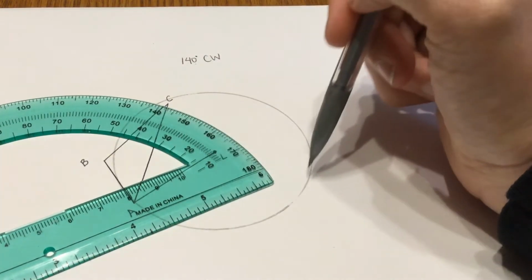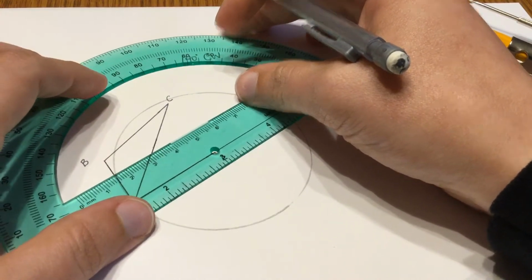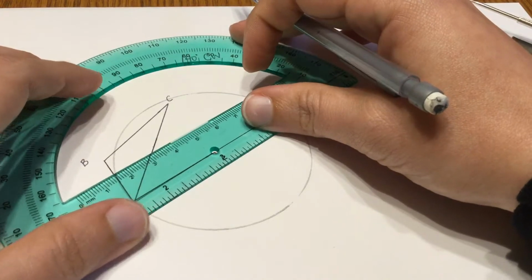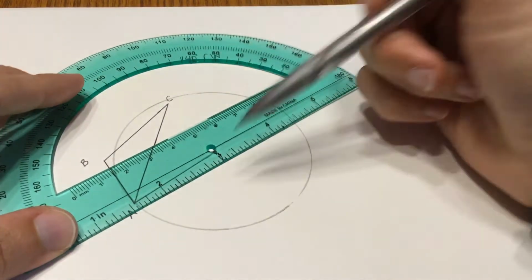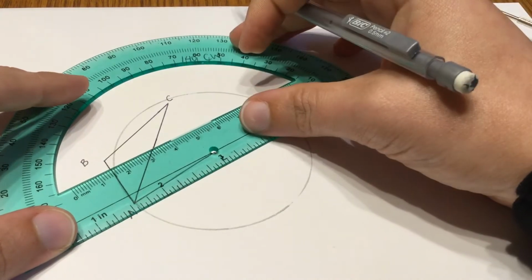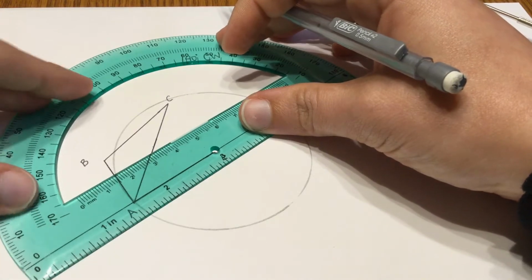Clockwise is going to be this direction, the direction that a clock runs. So I put the center of my circle inside my bullseye, or on your crosshairs depending on your protractor. And you can see here my segment and the line aren't lined up. I'm going to align it so they look like the same. That means I'm at 0.